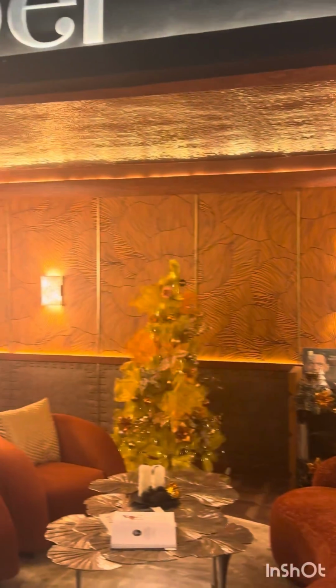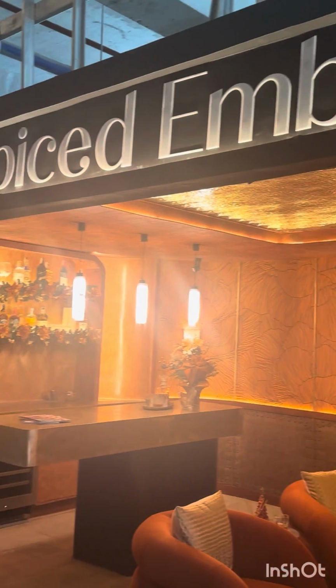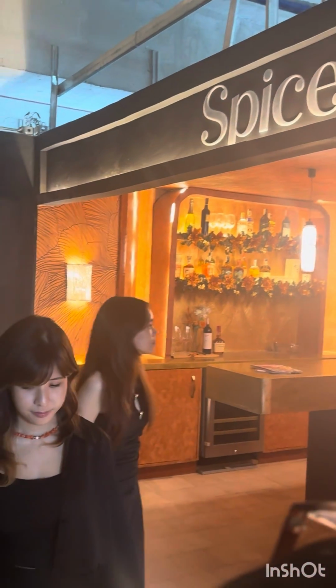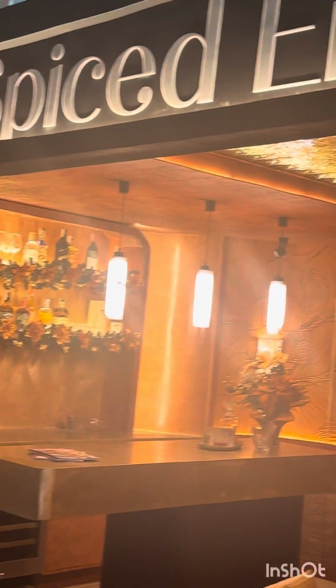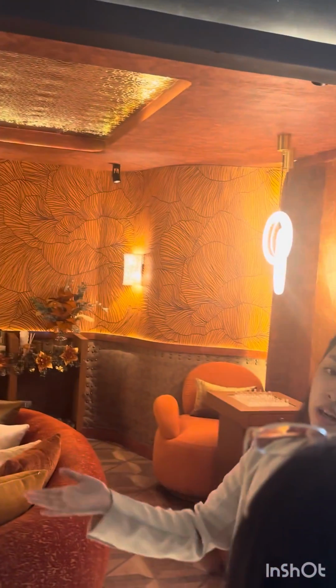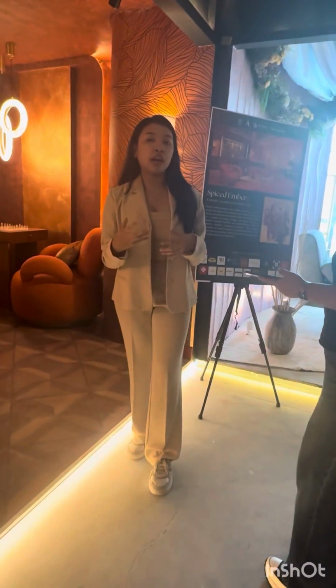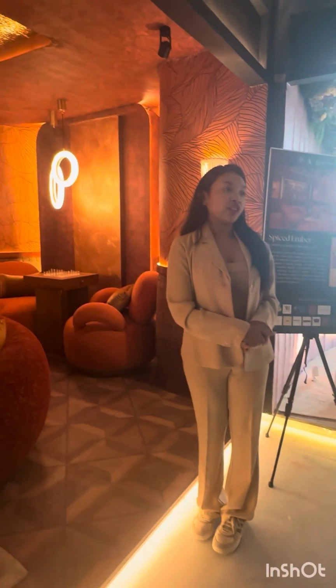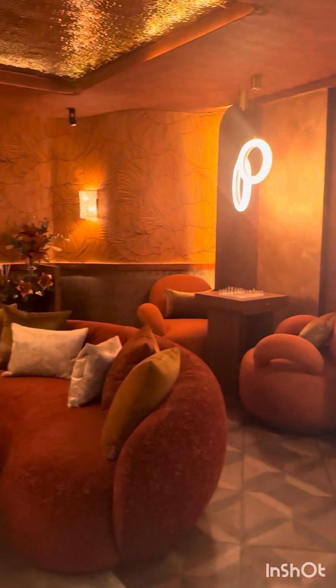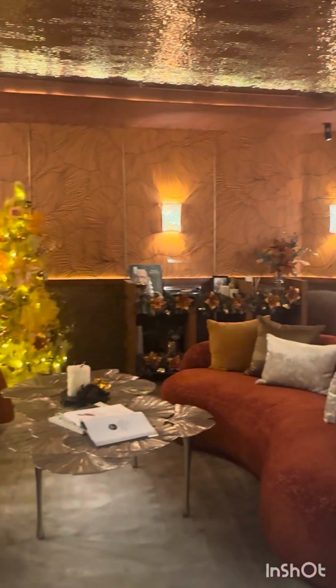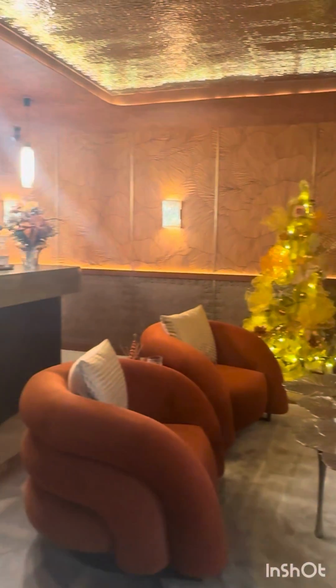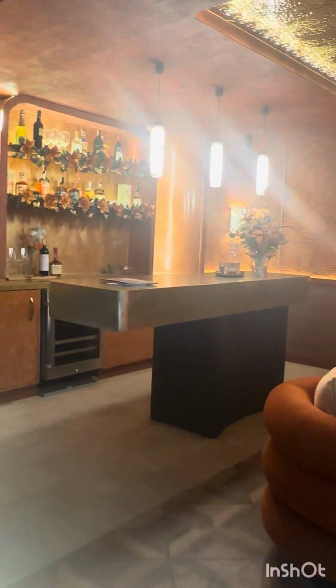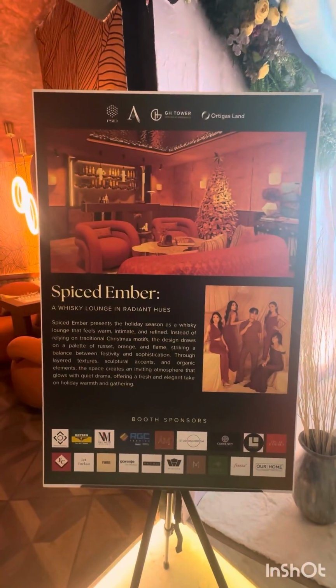So what we did was we curved all of our walls. We basically used a biomorphic design. Our furniture, our walls, even our bar is all curved for you to have that relaxing feeling. We also have orange, which in psychology evokes warmth. Other than that, how did we relate it to Christmas? A nod to the past.